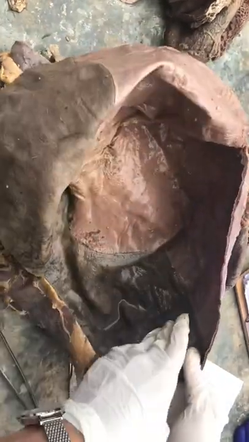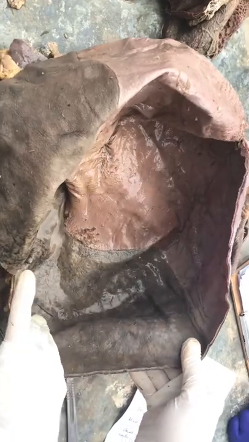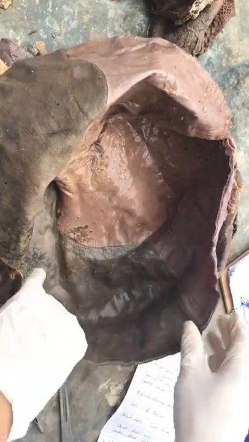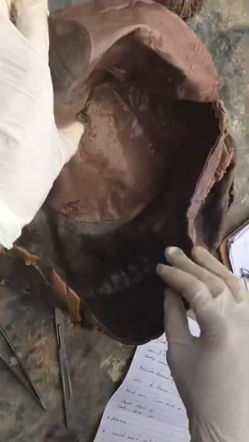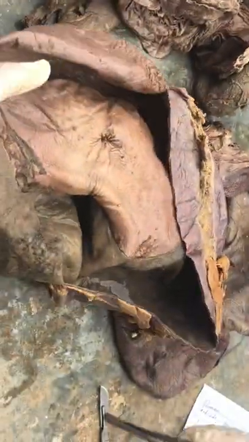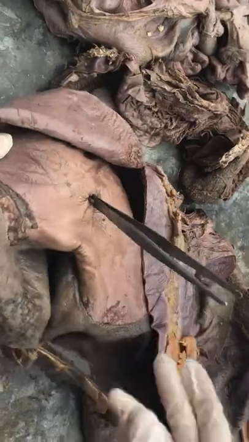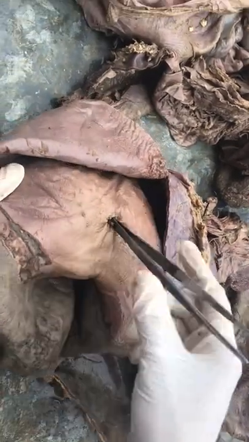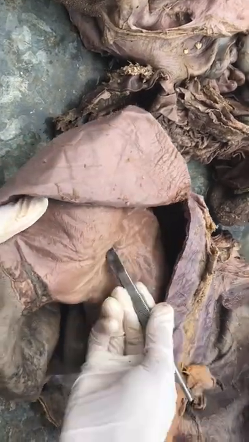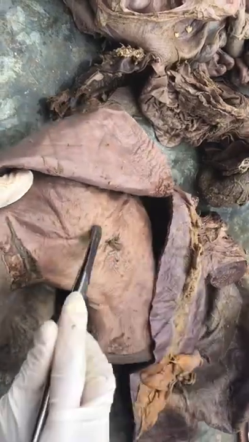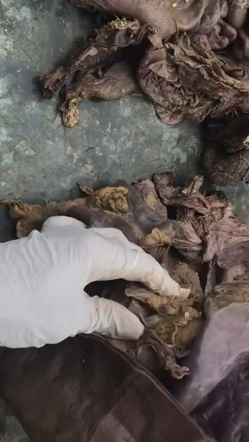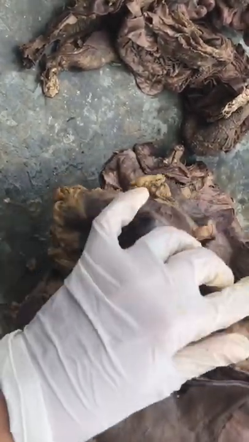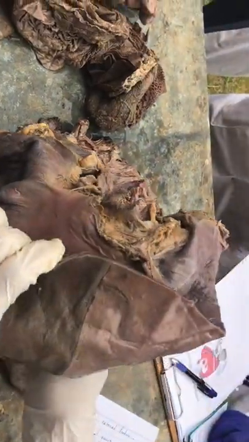This area is called the fundus. This is the pyloric part. The cardiac region has the cardiac sphincter. Attached with which part? It's attached with the esophagus.